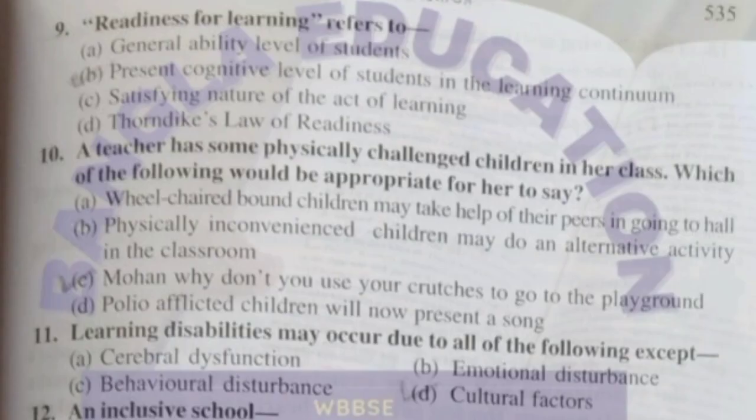Next question 9. Readiness for learning refers to: A. General ability level of students. B. Present cognitive level of students in the learning continuum. C. Satisfying nature of the act of learning. D. Thorndike's law of readiness. So the correct answer is B, present cognitive level of students in the learning continuum.